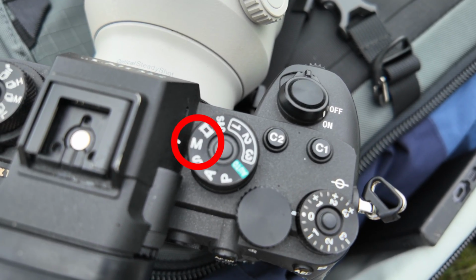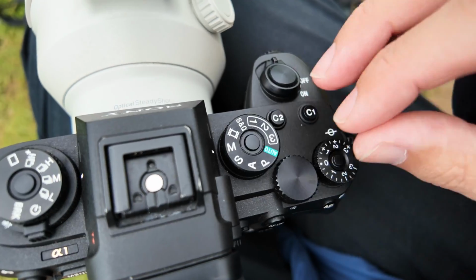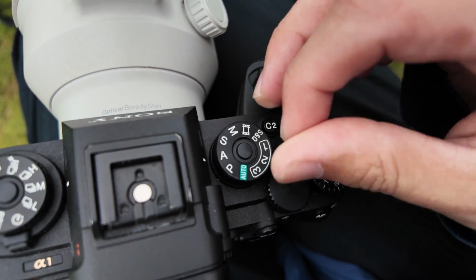At the moment I'm shooting in manual, so you'll see it in M mode. However, if you switch the dial to A, that will put the camera into aperture priority. All you need to then do is set your aperture, set it to f7.1 or f8 in this case, and let the camera do the rest.